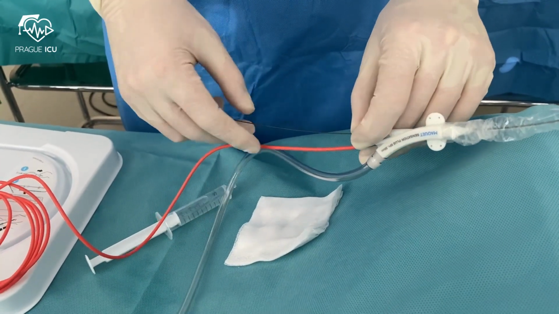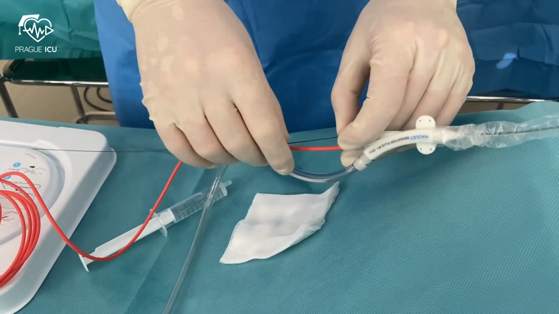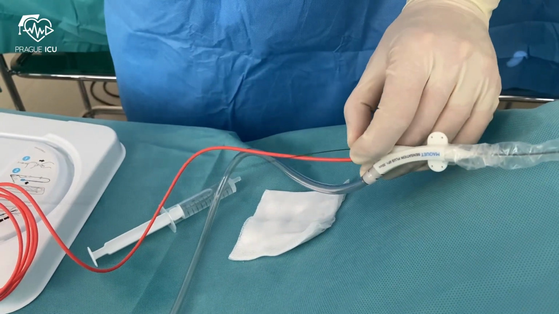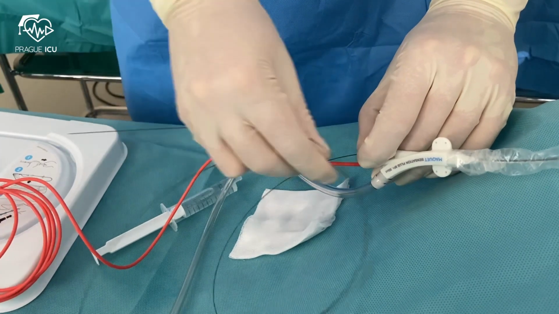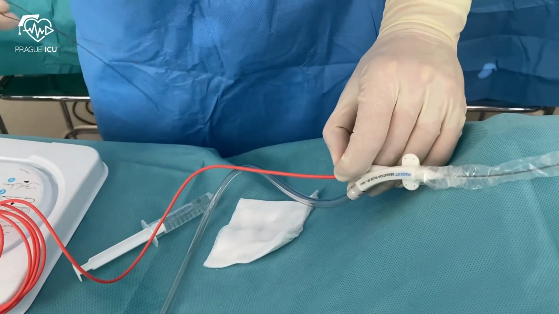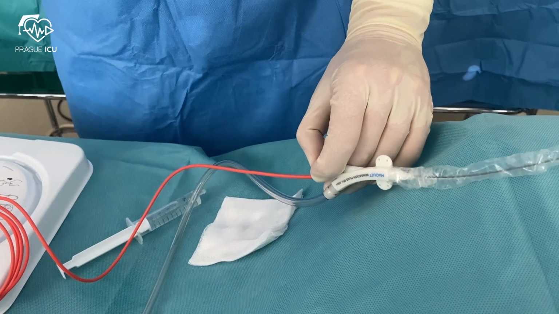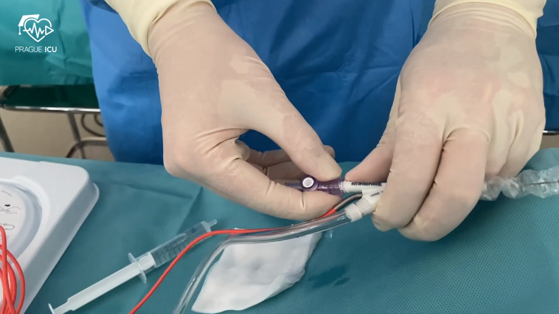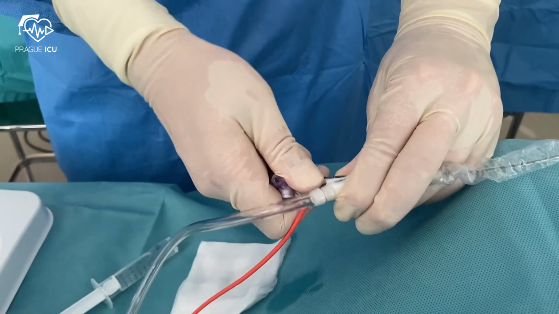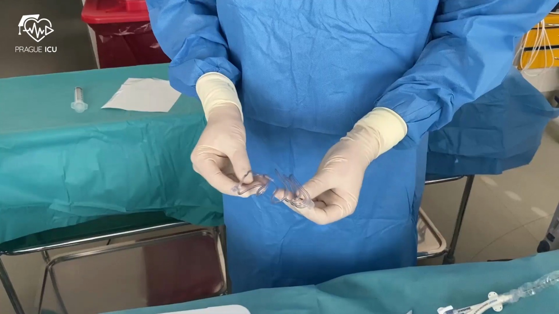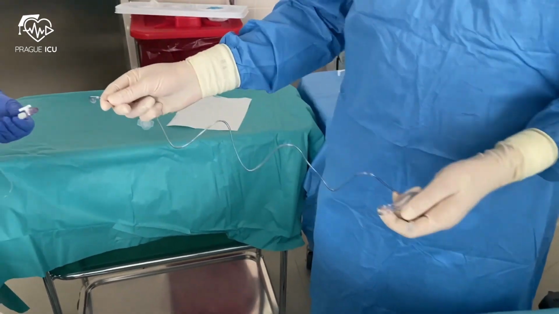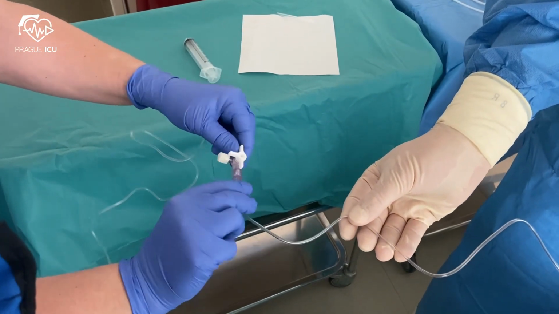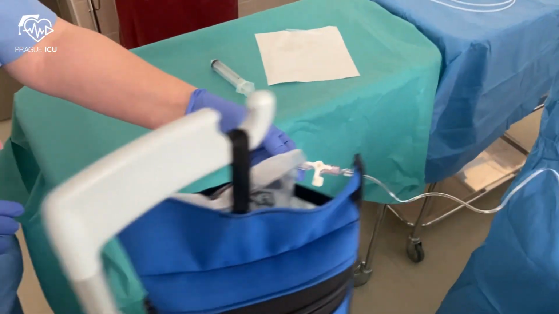Now remove the wire and attach a 3-way stopcock. Connect the tubing to the transducer and flush the lumina of the pressure tubing and balloon catheter. Then you can monitor intra-aortic pressure.